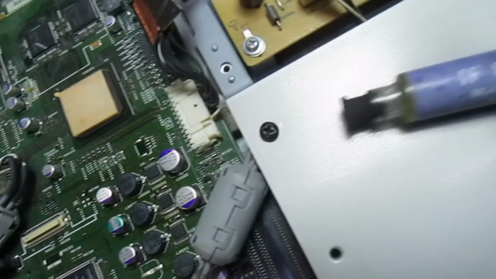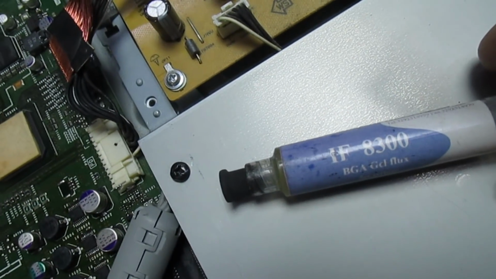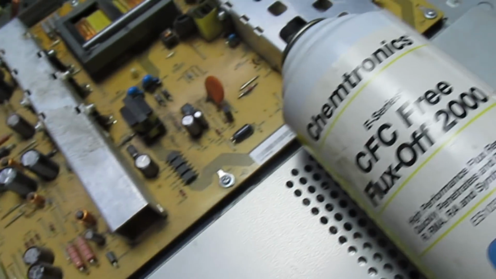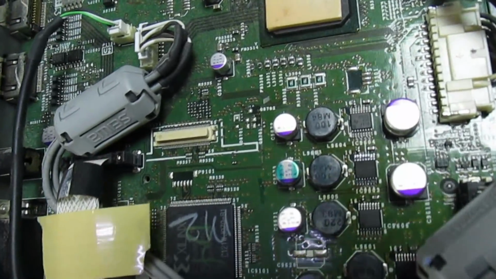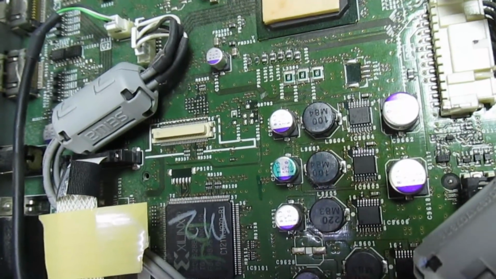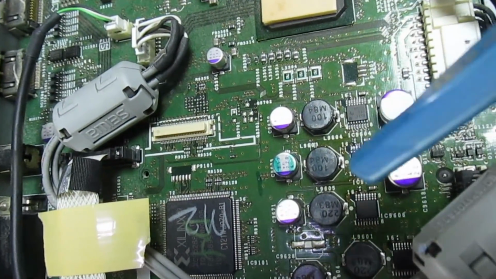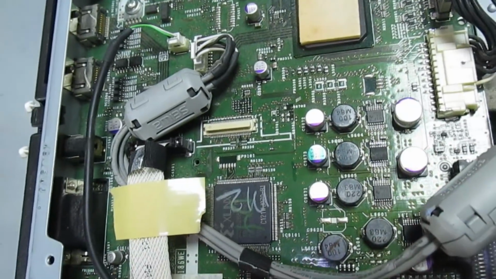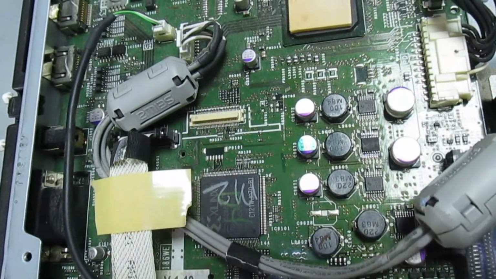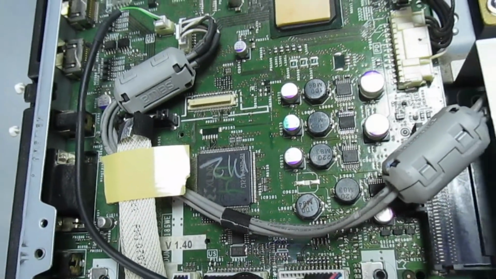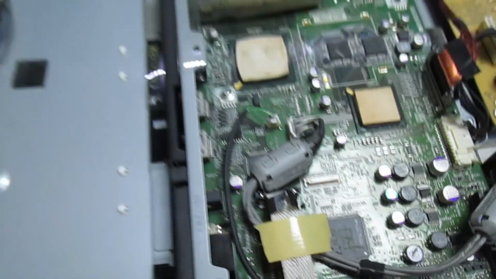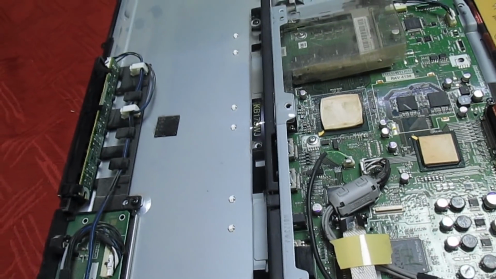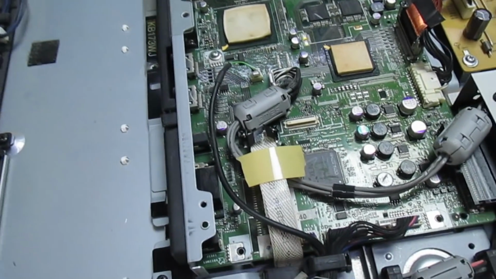Now, even though I'm using no clean flux, I still like to clean the board up after. So as you can see, it looks absolutely perfect. Also, I've fitted it back in with leaded solder, because that has a lot lower melting point and it's a far better solder than lead free. So all we need to do now is just stand this camera up on this tripod and we'll get a meter and switch on.